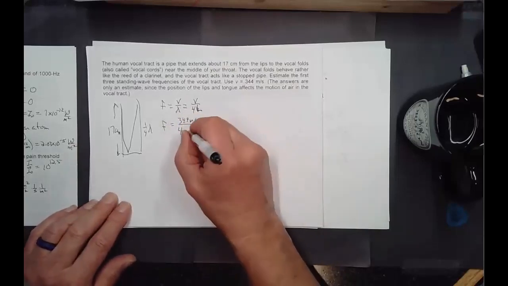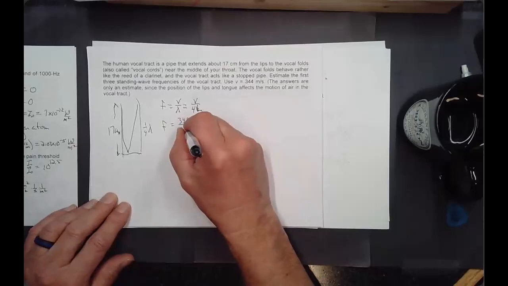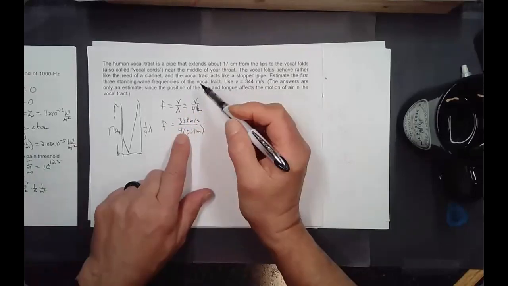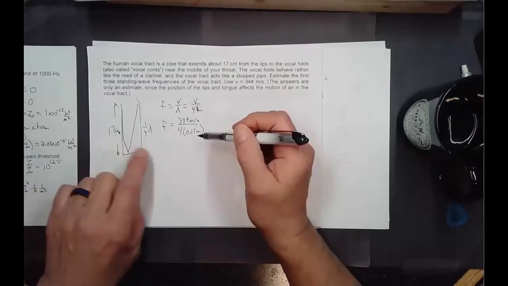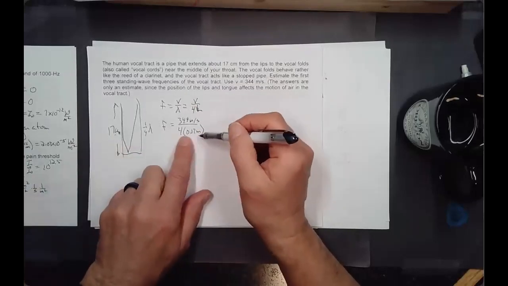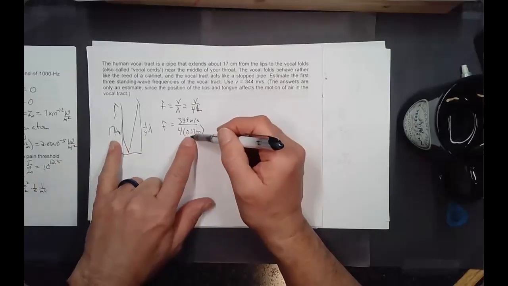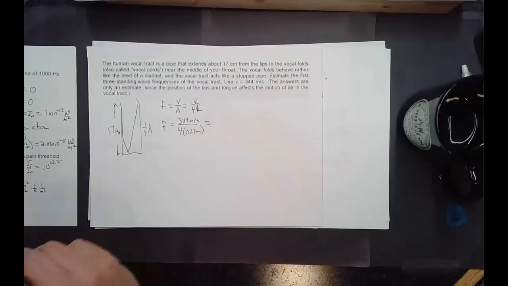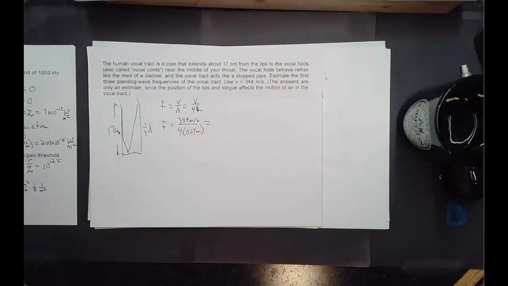4 times the 17, or 0.17 meters. Can you switch instantly from numbers of centimeters to numbers of meters? That's a nice thing to be able to do at any rate.